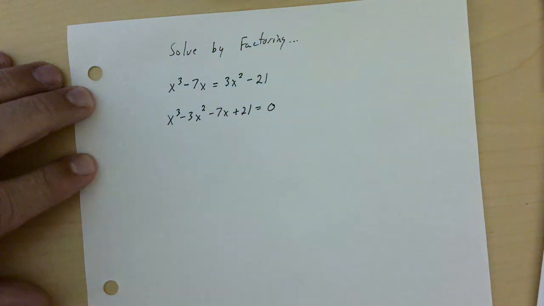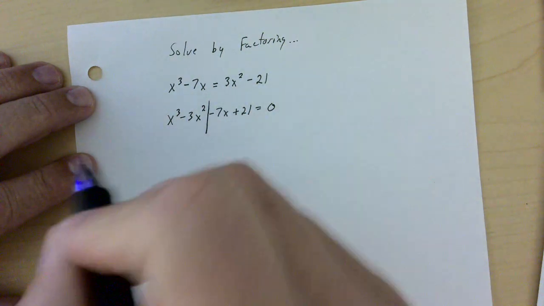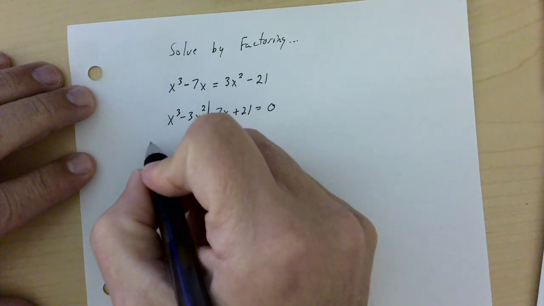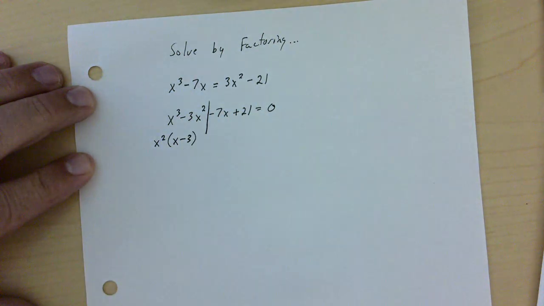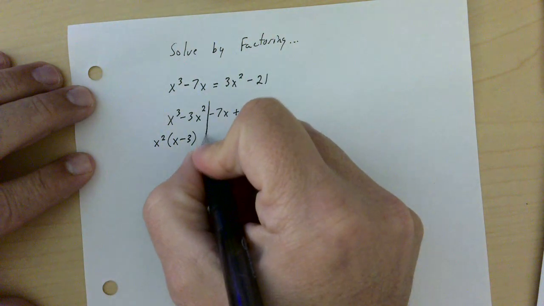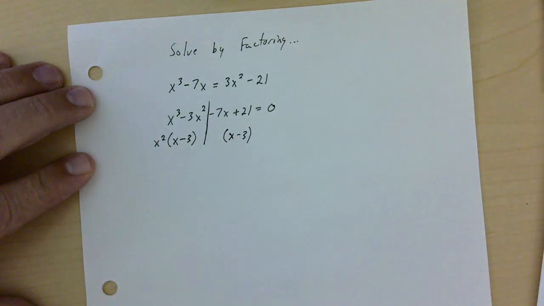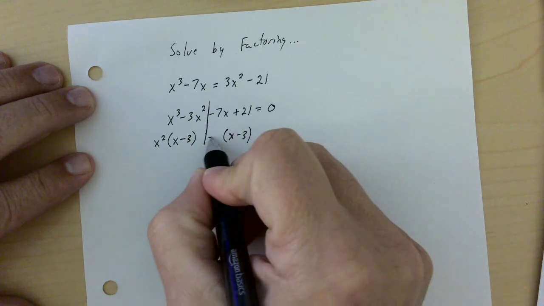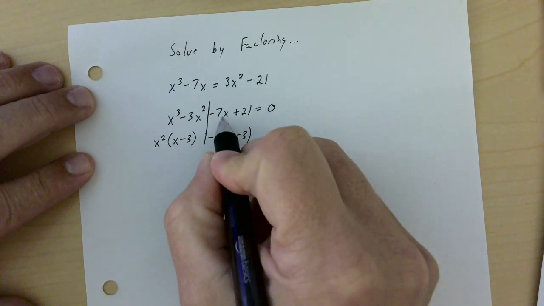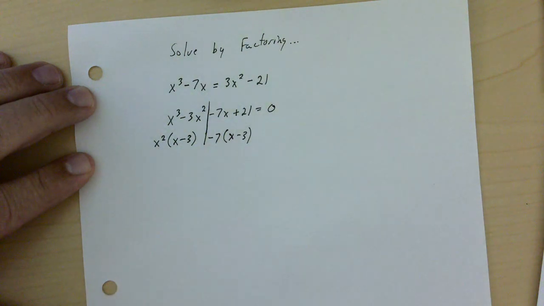Okay, so the technique that we're going to use to factor is factor by grouping. We have 4 terms, so we should be able to split this down the middle. On the left side, I factor out an x squared. And when you do that, you'll be left with x minus 3 inside parentheses. So for this technique to work, I must be able to have an x minus 3 on the other side. So the number that needs to be on the outside then is a negative 7. Okay, because negative 7 times x, there's the negative 7x, and a negative 7 times negative 3 is the 21.